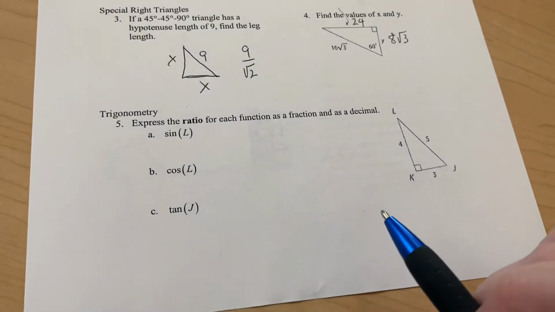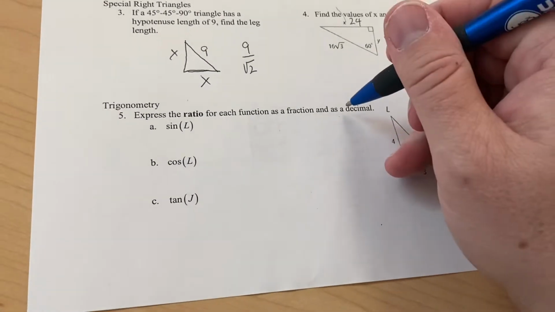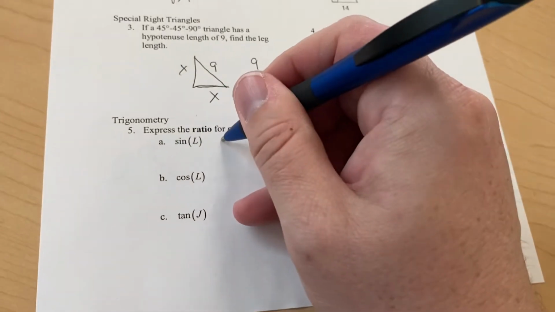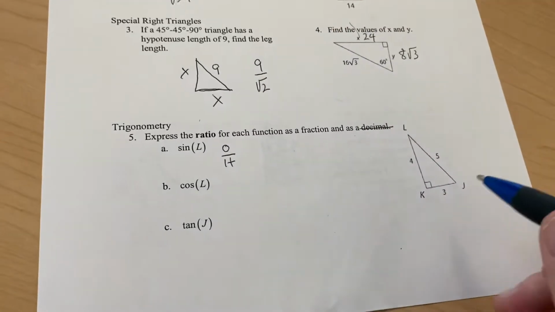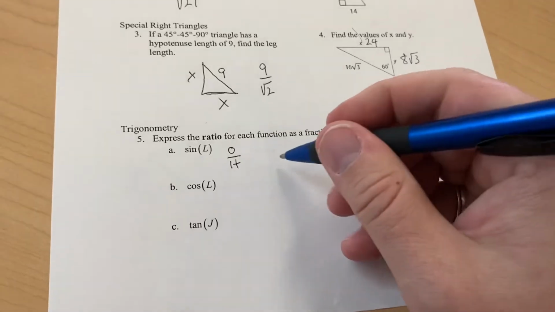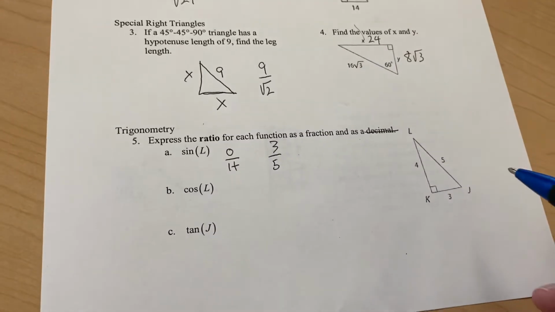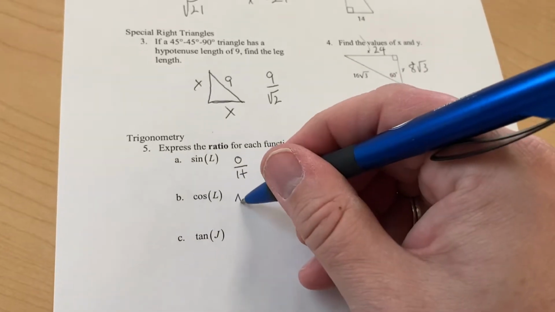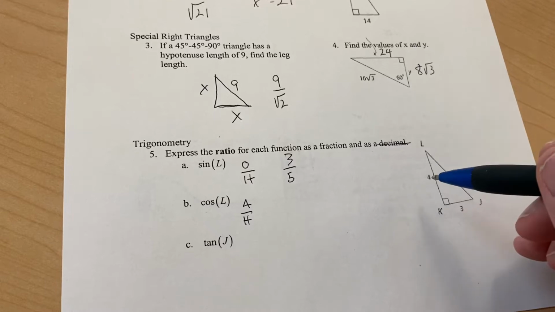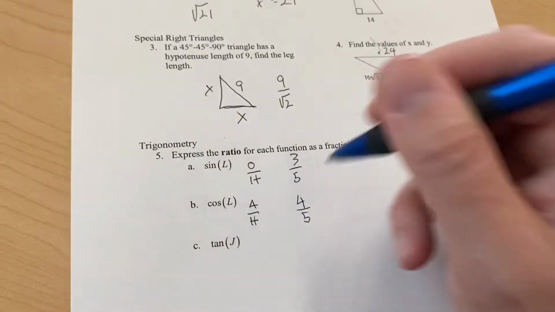Explain the ratio. Express the ratio as a fraction and as a decimal. I will even let you cut out the decimal part. I'm not as worried about that. The sine is the opposite over the hypotenuse. So if it's the sine of L, here's L. The opposite side is 3. The hypotenuse is 5. The cosine of L is the adjacent over the hypotenuse. The adjacent side to L is going to be 4. The hypotenuse is 5, so this is 4 over 5.